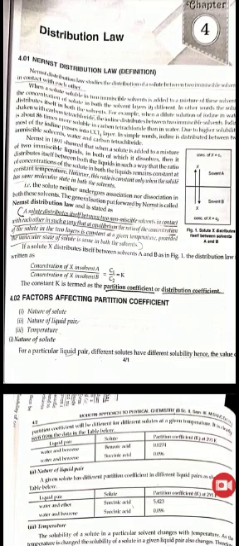For example, when a dilute solution of iodine in water is shaken with carbon tetrachloride, the iodine distributes between two immiscible solvents. Iodine is about 86 times more soluble in carbon tetrachloride than water. Due to high solubility, most of the iodine passes into the CCl4 layer. In simple words, iodine is distributed between two immiscible solvents, water and carbon tetrachloride.